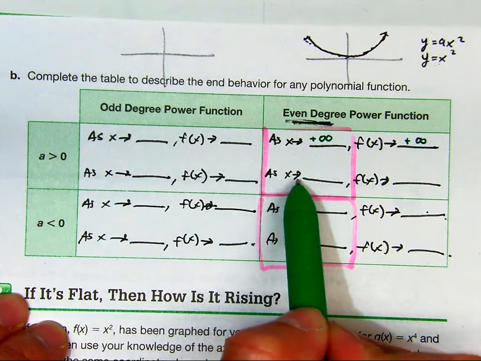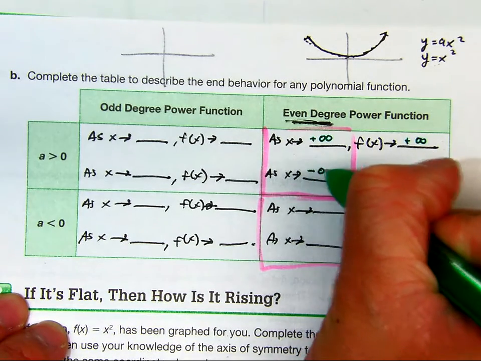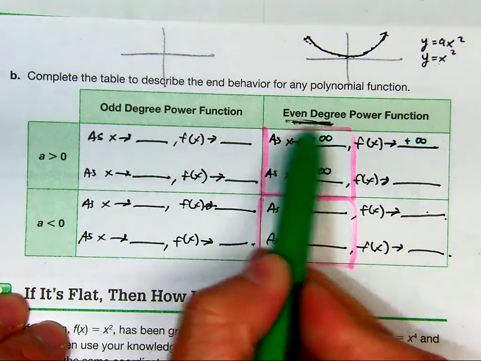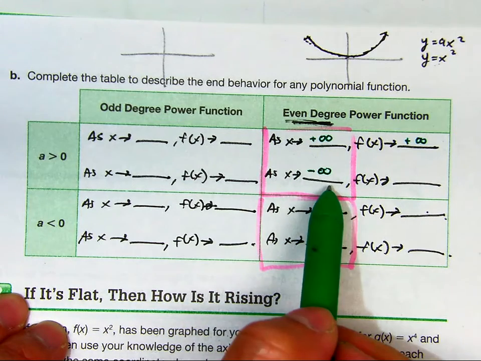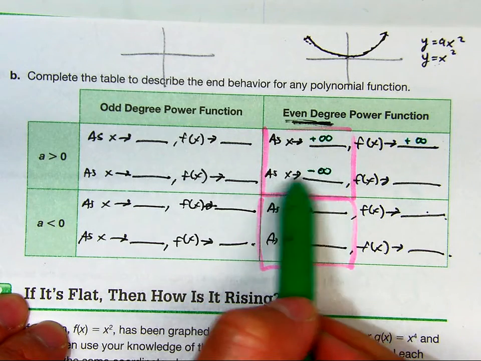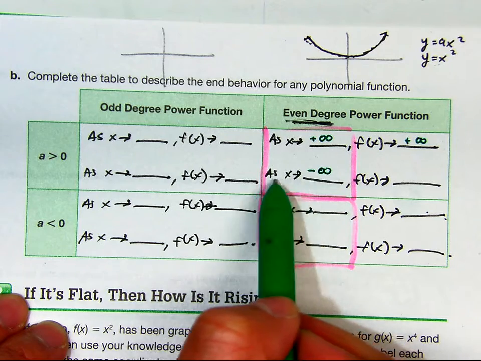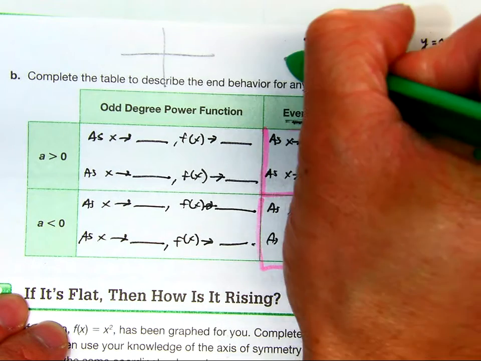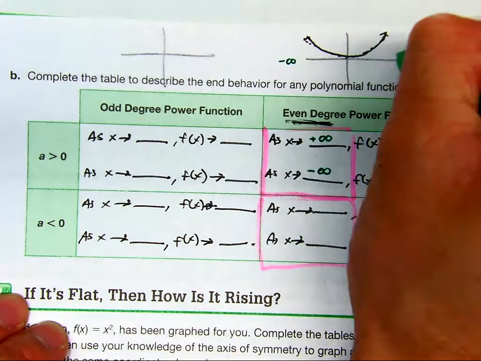As x approaches negative infinity, so again, these pink boxes will always be the same. Just fill it in, one positive, one negative. This one is telling us to go in which direction, class? Left. So if you need to, you can also label your graph.